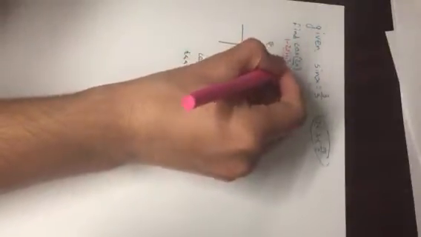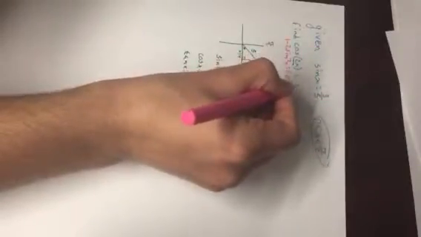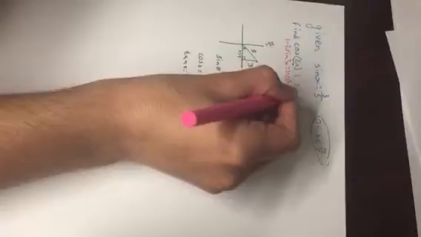So for cosine, the formula would be cosine 2x equals 1 minus 2 sine x squared. That is the formula for cosine.